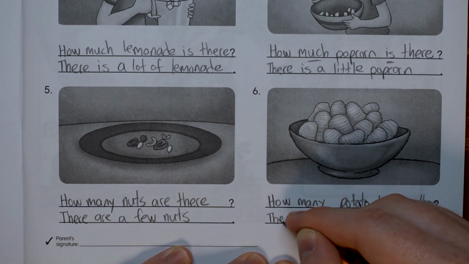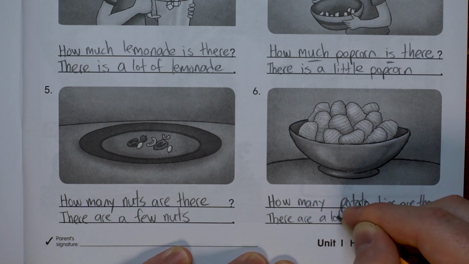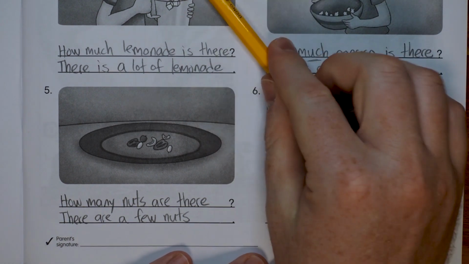There are a lot of potato chips. And we're all done. Wonderful job.